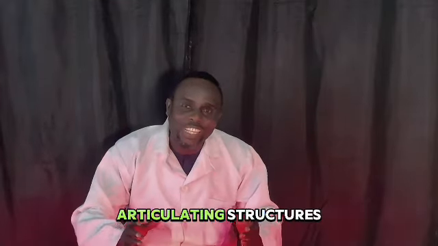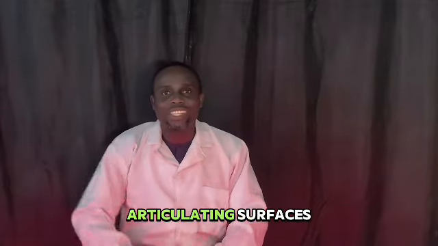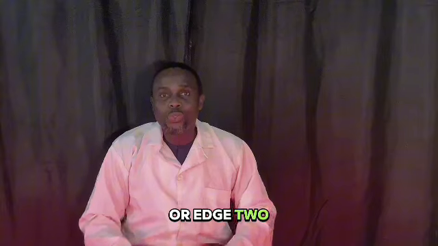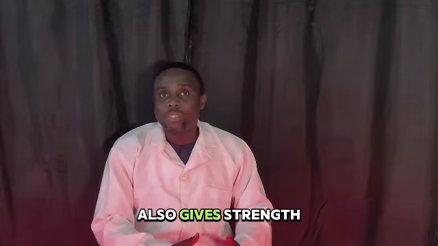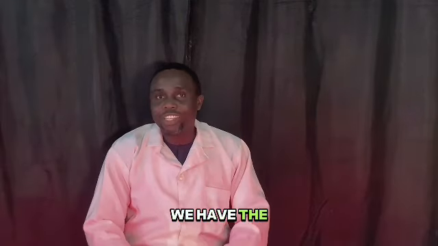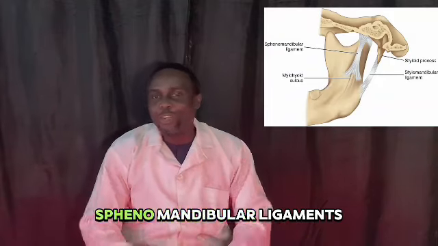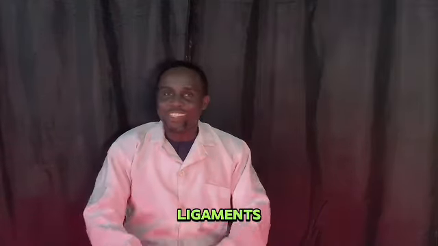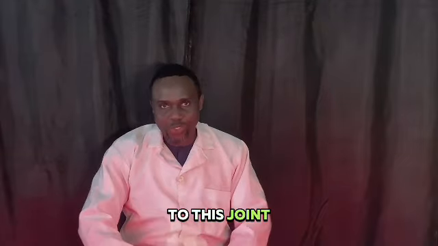Now, it's important to know that the articulating structures are the fibrous capsule that surrounds the articulating surfaces or edge. Two, you have the ligaments, of course, that support. Of course, these ligaments also give strength. What are some of these ligaments? We have the lateral ligaments. You have the stylomandibular ligaments. You have the sphenomandibular ligaments. These are strong ligaments. Again, you also have an articular disc that gives support to this joint.